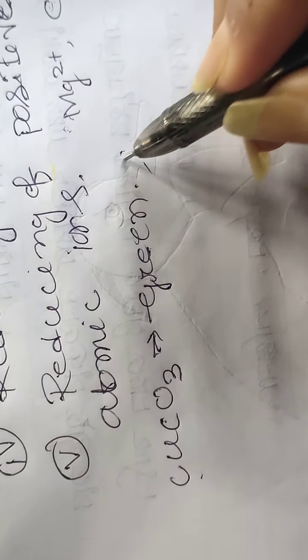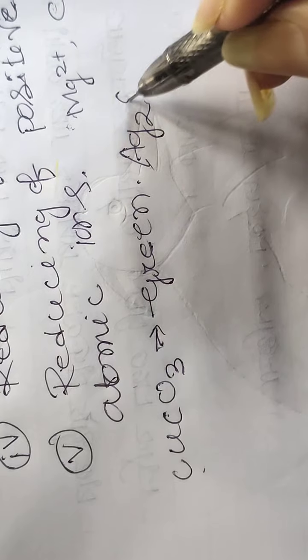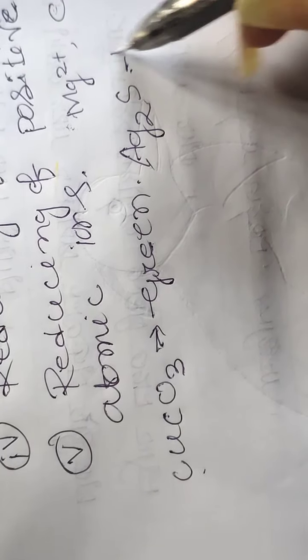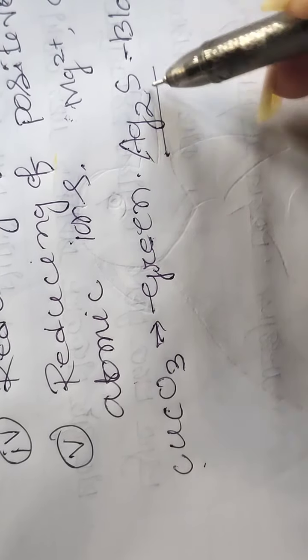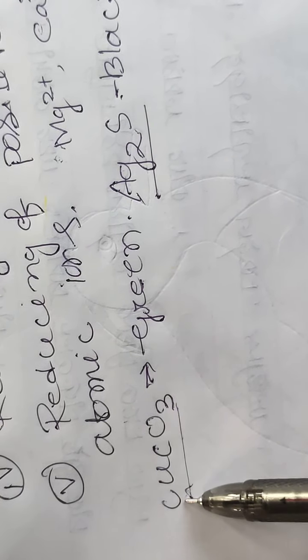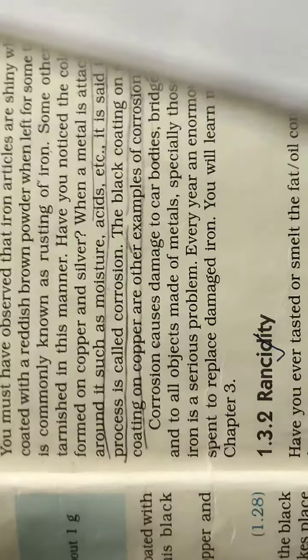Again, in silver ornaments or silver objects, a silver sulfide layer is formed, the color of which is black. This silver sulfide layer will corrode the silver materials, and copper carbonate will corrode the copper materials. This is one type of oxidation reaction also. This is one type of reaction by which silver and copper objects get corroded.